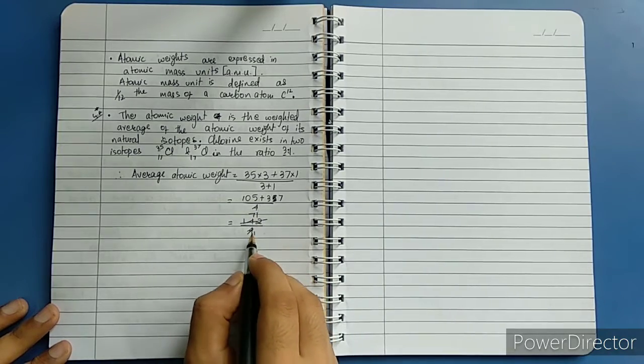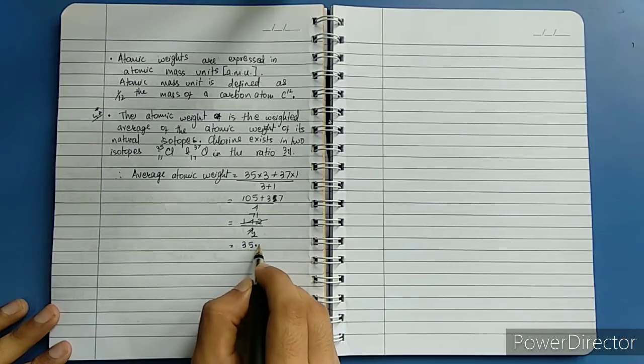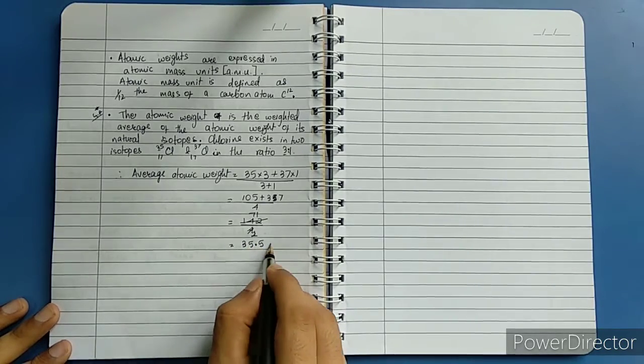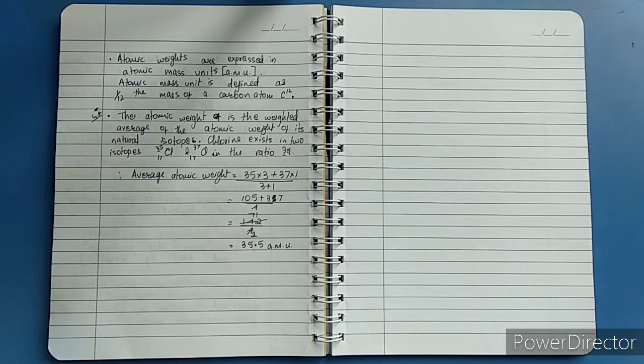So 71 by 2, that is 35.5. That is why we take the average atomic weight of chlorine as 35.5 AMU. So this is one important give reason that you may get.